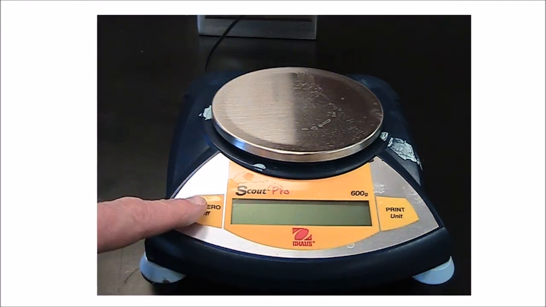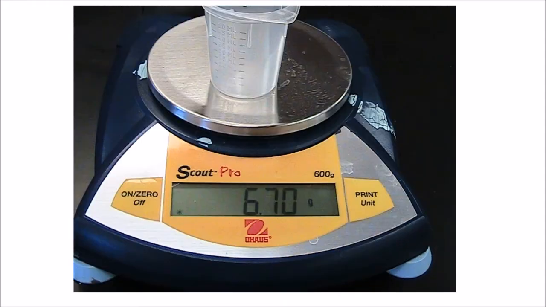Turning these on is very simple. Hit the on button, not too hard at all. When it first comes up, it'll read 0. I unfortunately didn't include a picture of that.